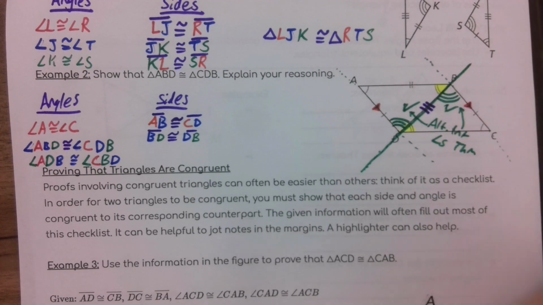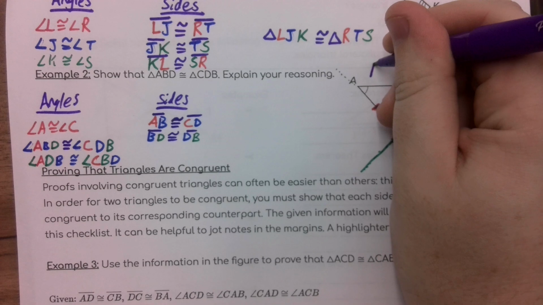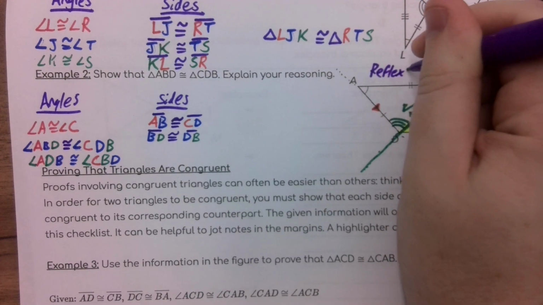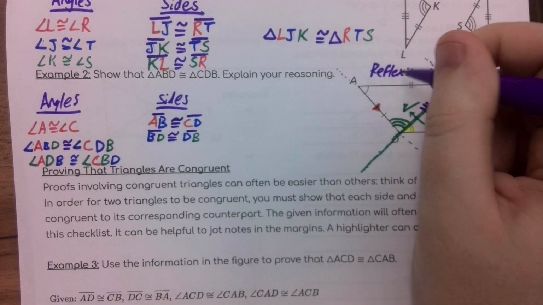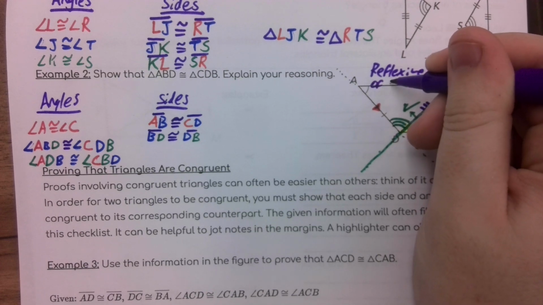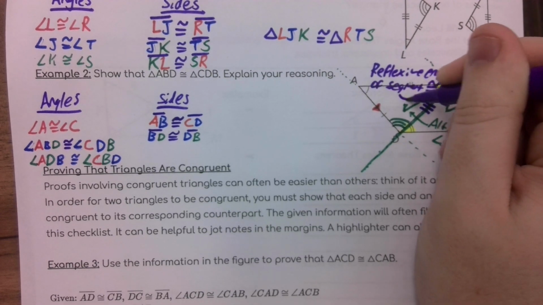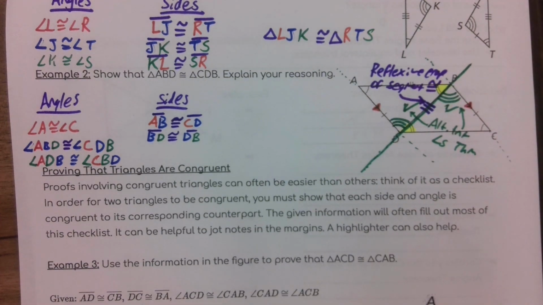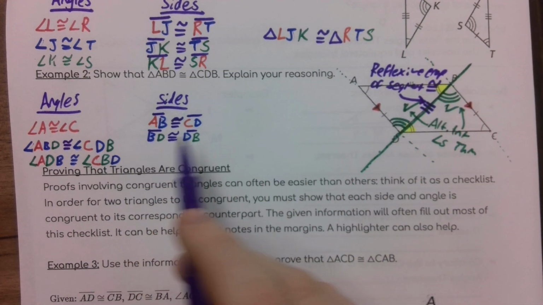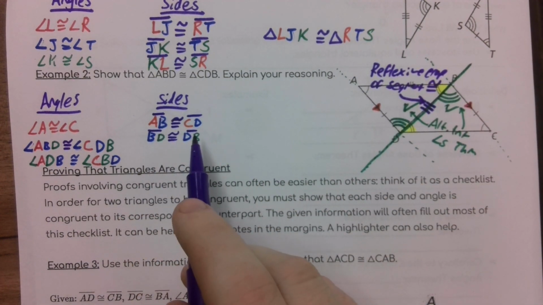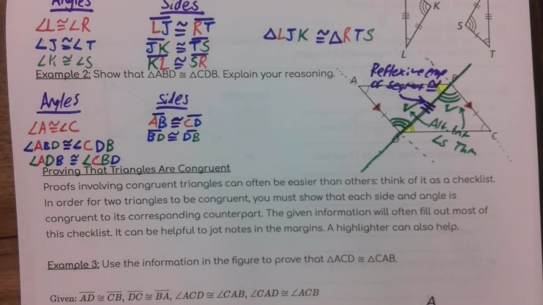But then it should click. There is a property that tells us that if something is congruent to itself, then it works. That's right, folks. We have finally used the reflexive property. Not just the reflexive property, but the reflexive property of segment congruence. The rule is that something is congruent to itself, and since BD and DB are the same line, it works.